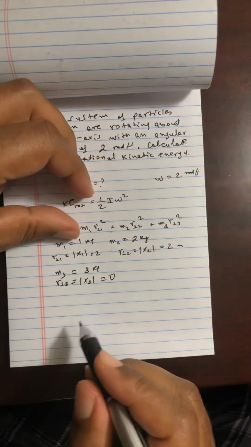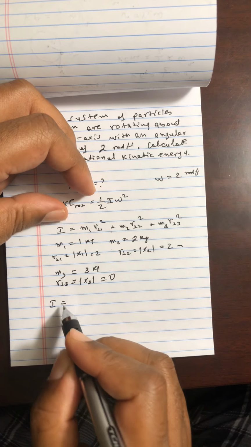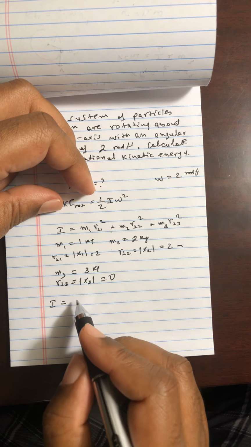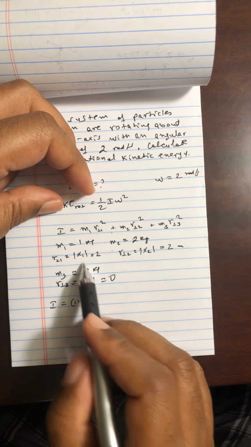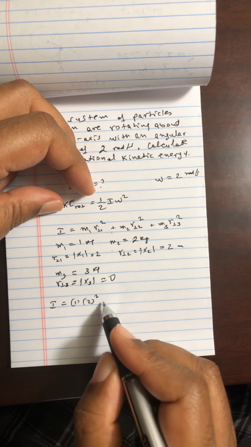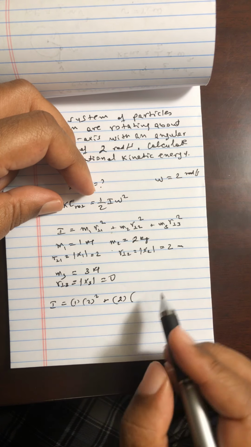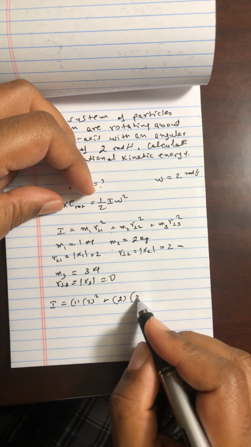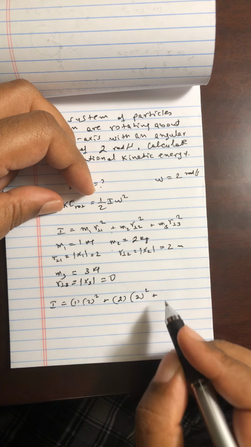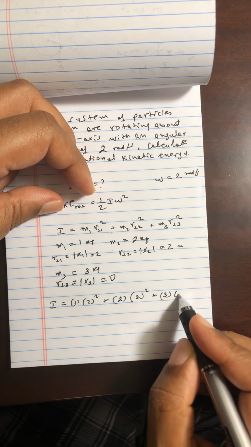All right, so let's plug in the numbers. The moment of inertia is m1, 1, times r perpendicular 1, 2 squared, plus m2, mass 2, times the perpendicular distance 2 squared, plus m3 times its perpendicular distance squared, which is 0.